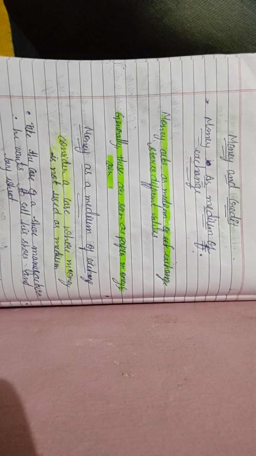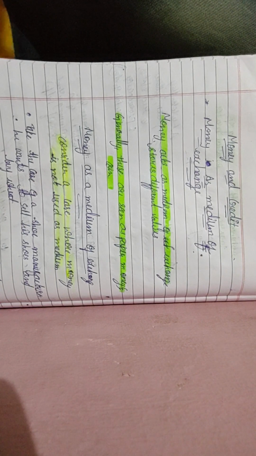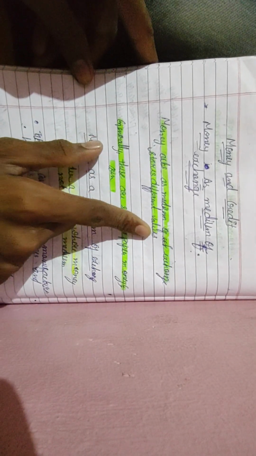So today I'm going to explain to you about money and credit, and I'll cover the whole syllabus. I will cover the whole chapter in the NCERT economics book. So, money and credit: money acts as a medium of exchange and stores value.